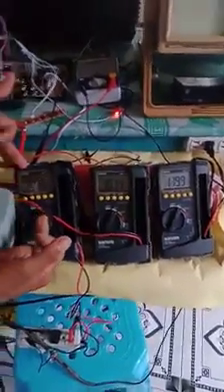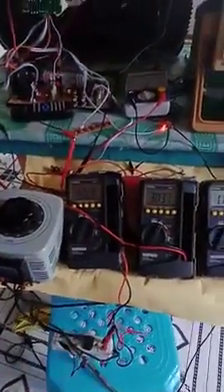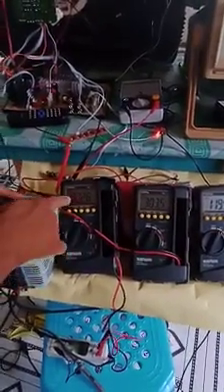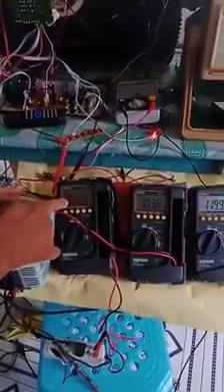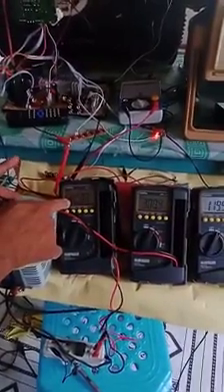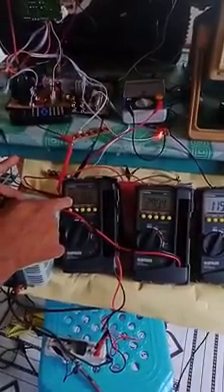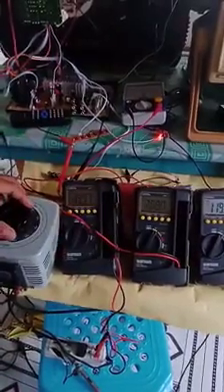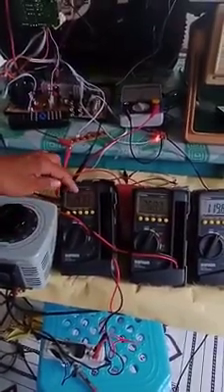Remember that this is now the input voltage of the Solico. We will set it lower, 222, then we will lower down the voltage to 197 volts.